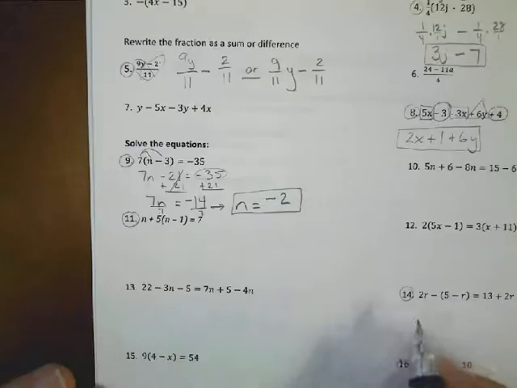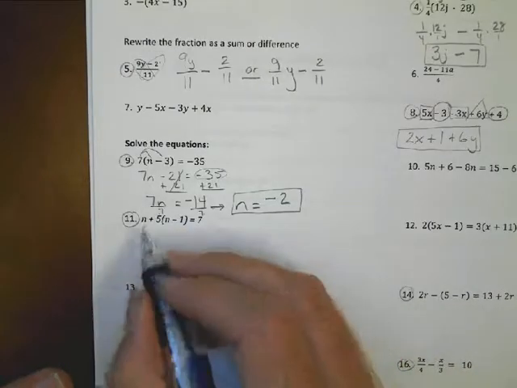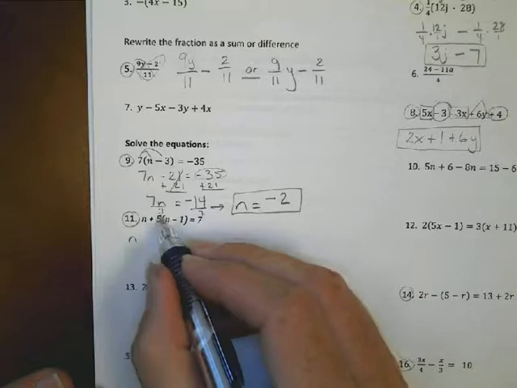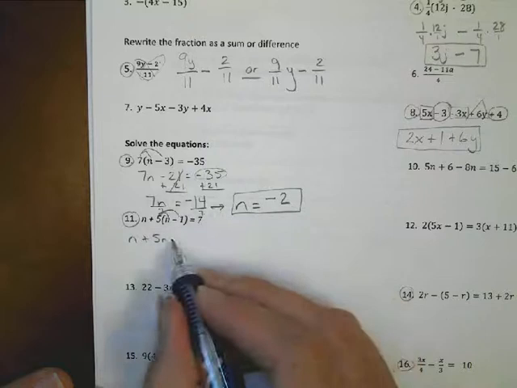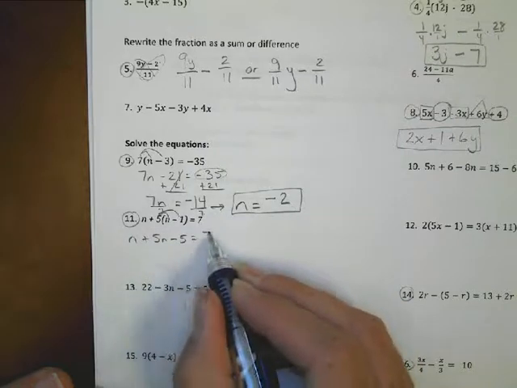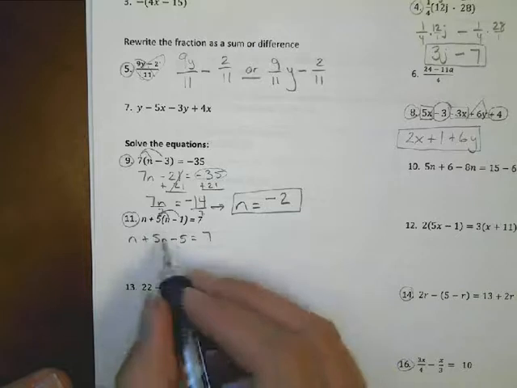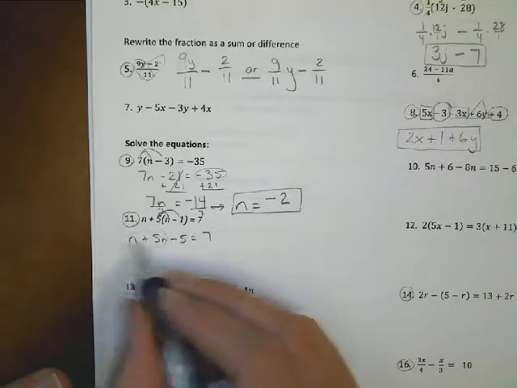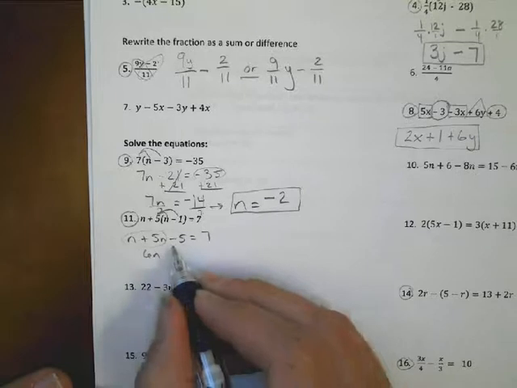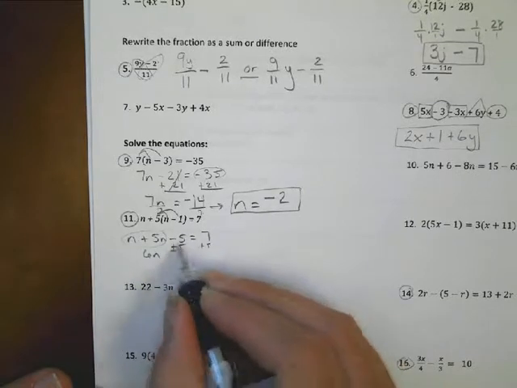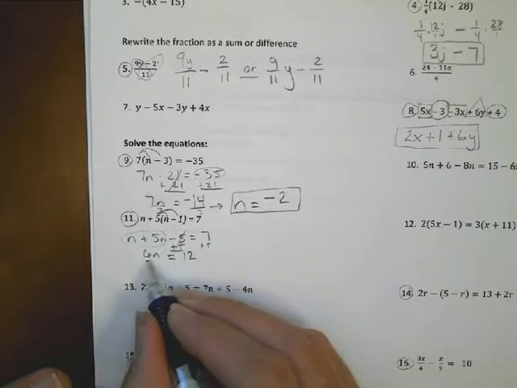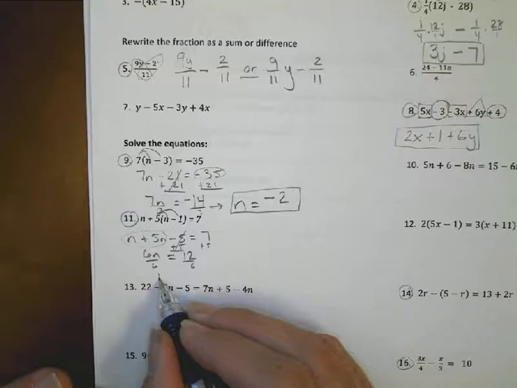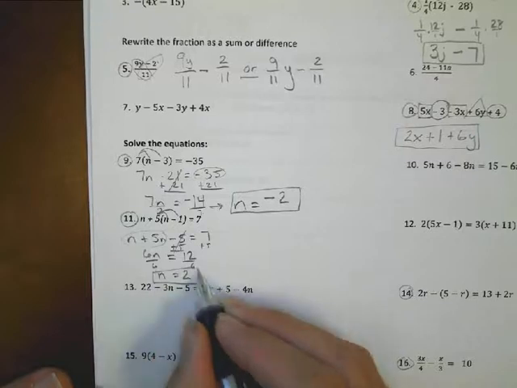Our next one, number 11, same idea, except I have the n first, no problem, and then I have to distribute the 5. 5 times n is 5n, and 5 times negative 1 is negative 5, and that equals 7. Now let's combine like terms. I can group this up. 1n plus 5n is 6n, and I can add 5 to both sides. And so 6n would actually equal 7 plus 5 is 12. I'll divide both sides by 6, and n equals 2 for number 11.